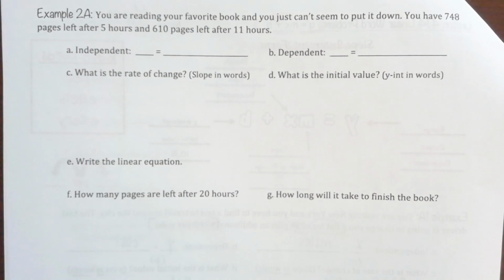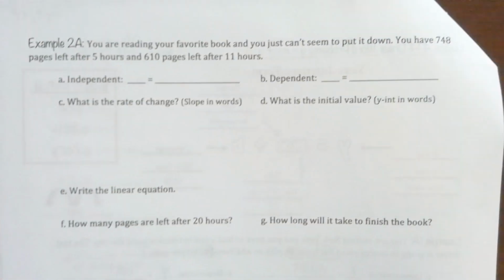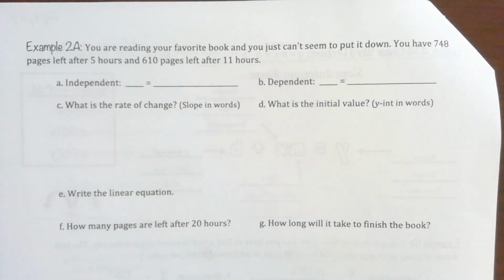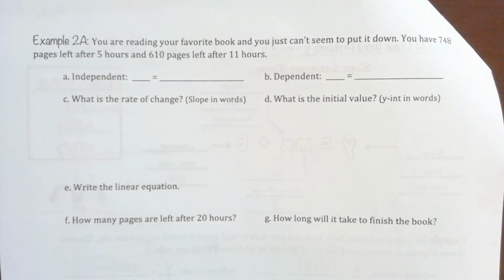Look at example 2A. Please and thank you. Somebody read that for me, please. Don't matter who. Somebody read it for me. Come on now. Somebody. You got eyes. Or Jordan. He's been reading them nonstop.